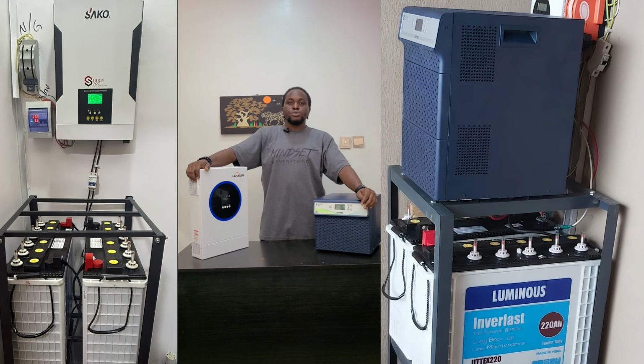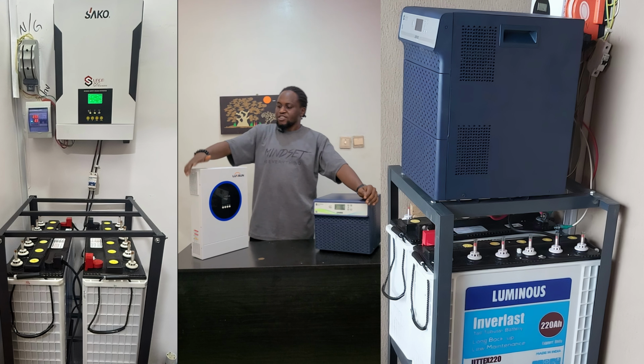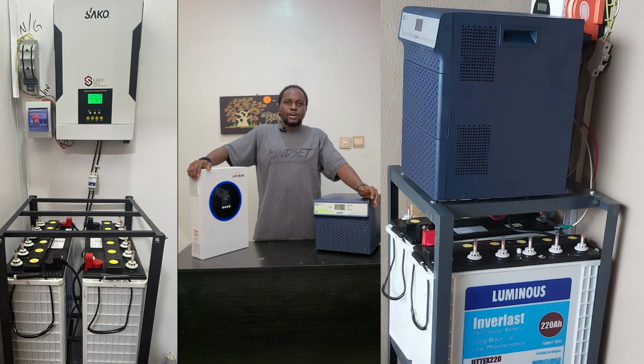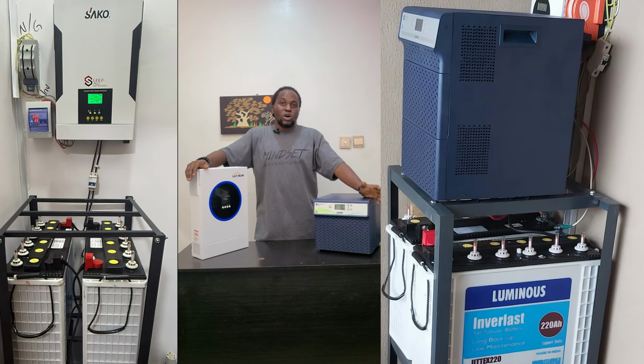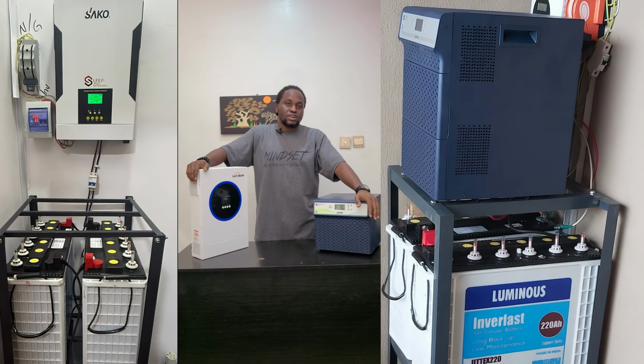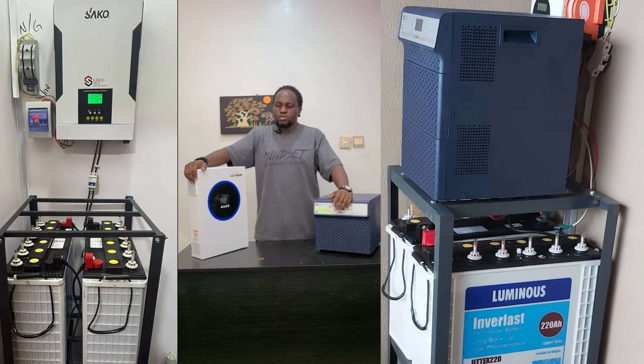Then it is cheaper. Yeah, it is much cheaper thanks to the Chinese guys. Yes, it is much cheaper to have and to install as compared to the transformer based inverters that are mostly produced by the Indians. This guy is cheaper to make.